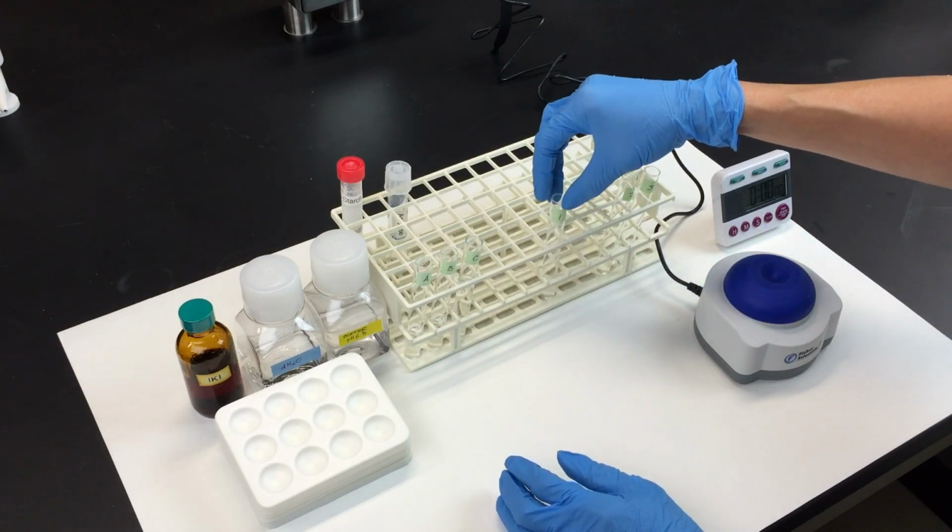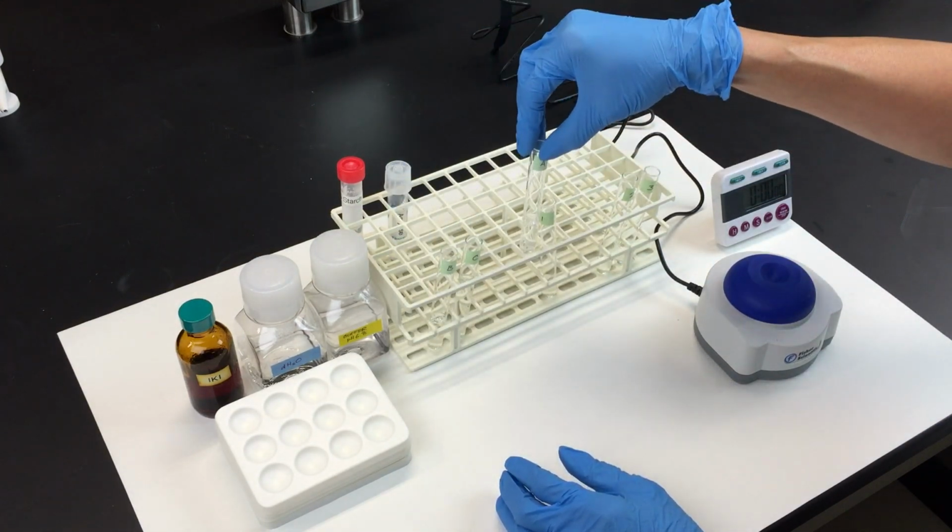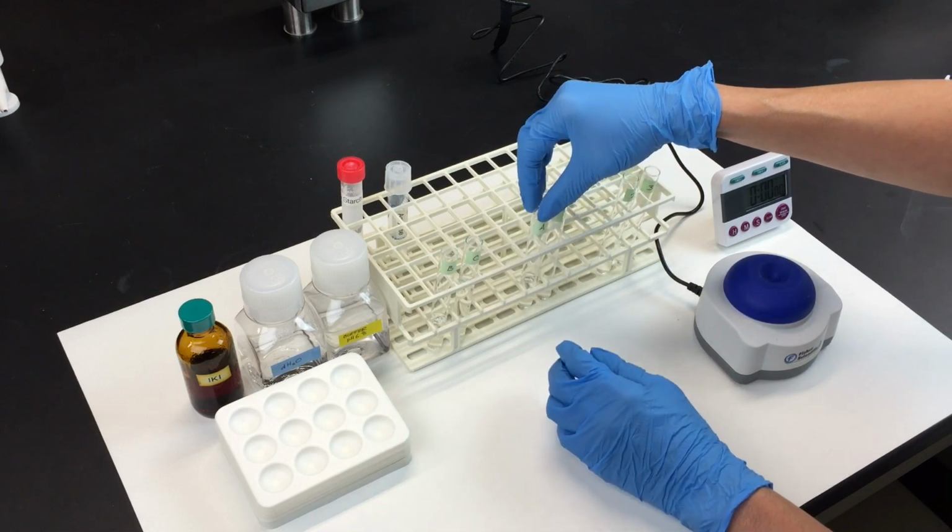Starting with tube 1, add 2 milliliters of your amylase solution from tube A.